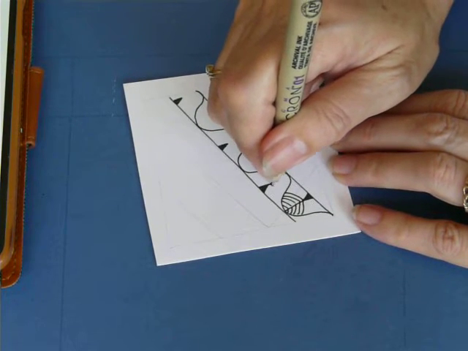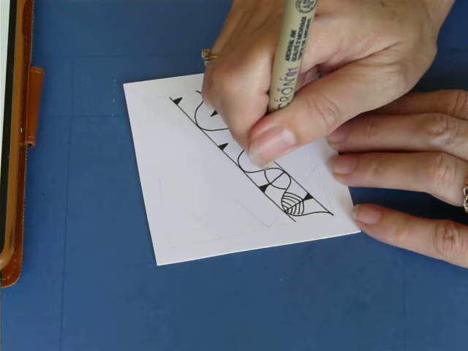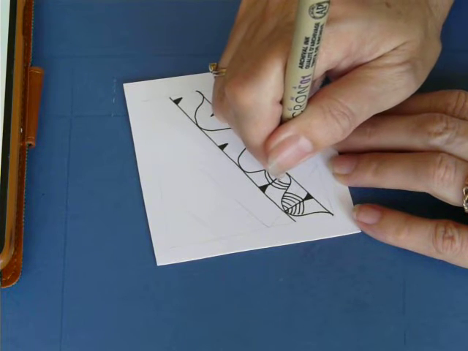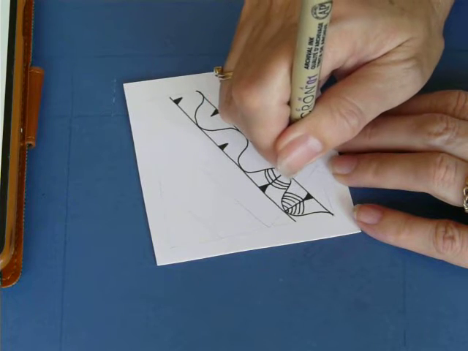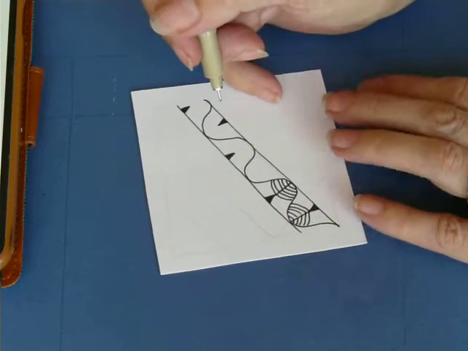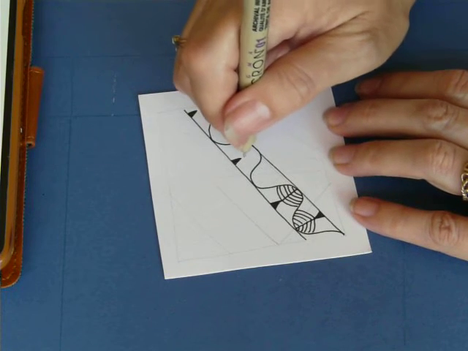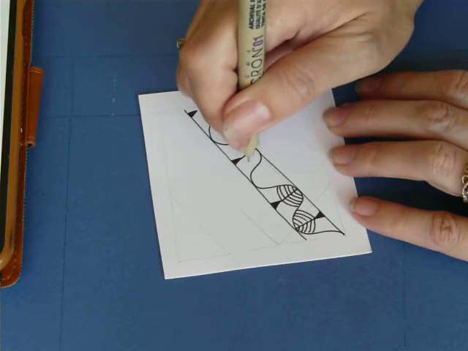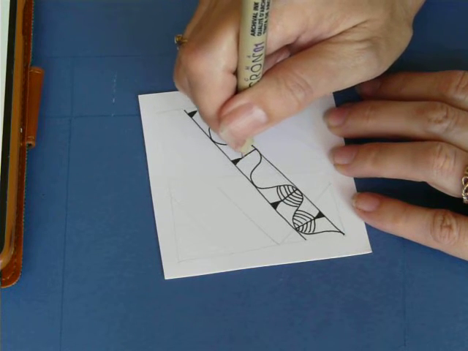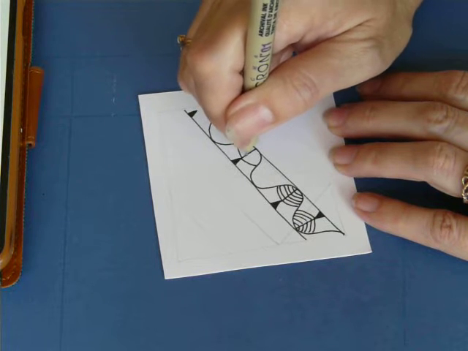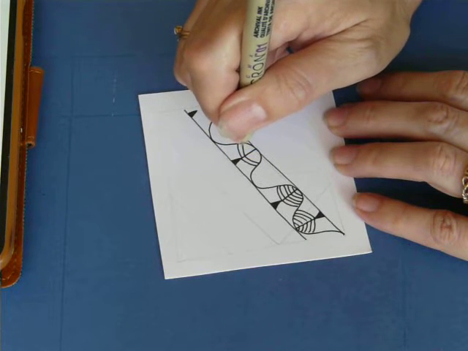Down. And I'm tempted to draw one arc like that, but I don't think that would give me the same look as if I do them as separate, like branches.